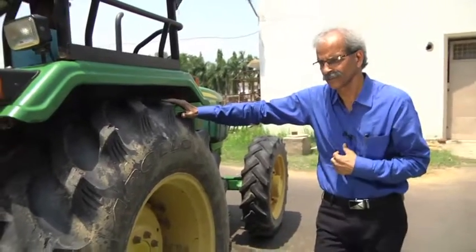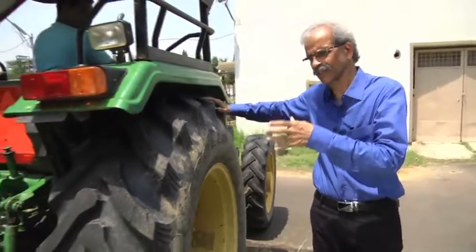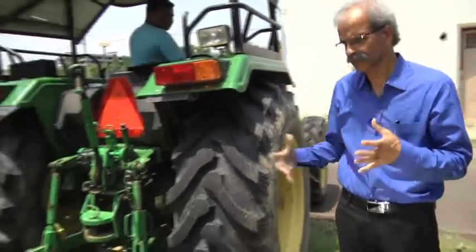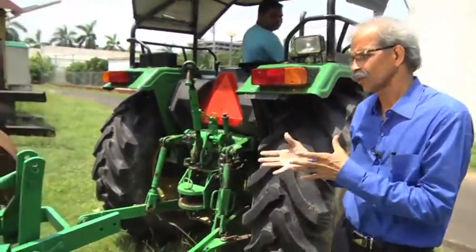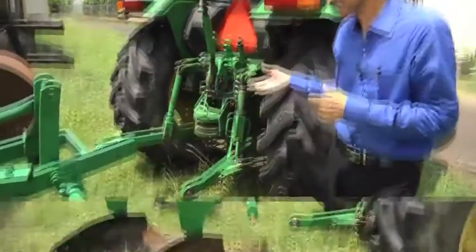Now, we will show you how this is attached to a tractor. Many times the actual attachment of the implement to the tractor is not shown, but let us have a look at this.